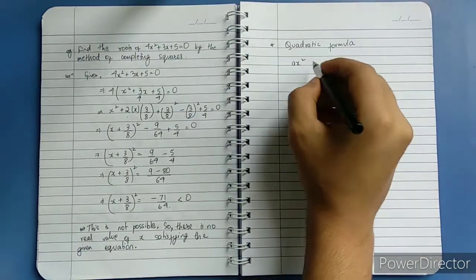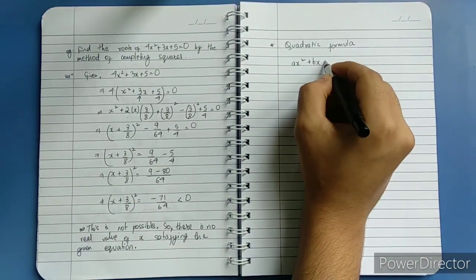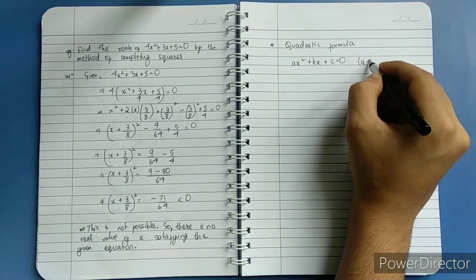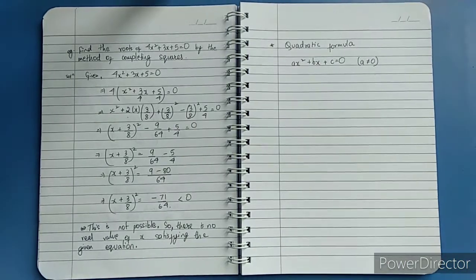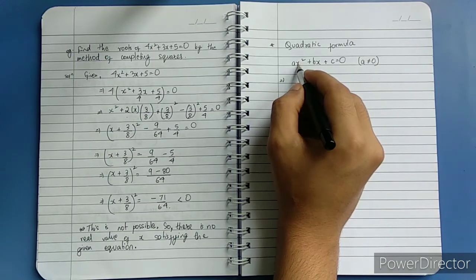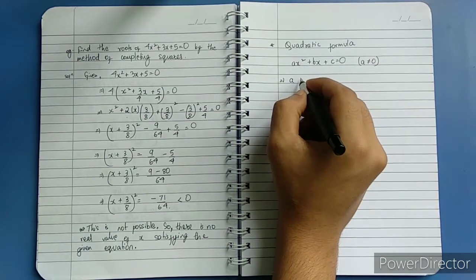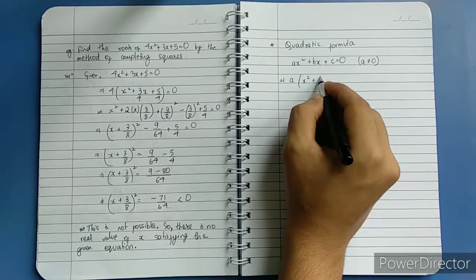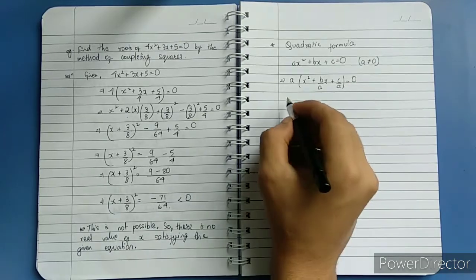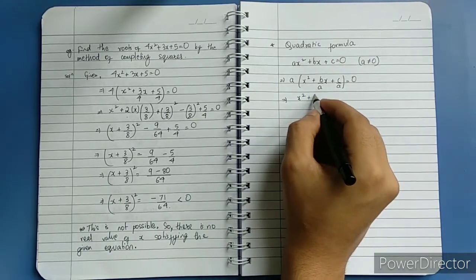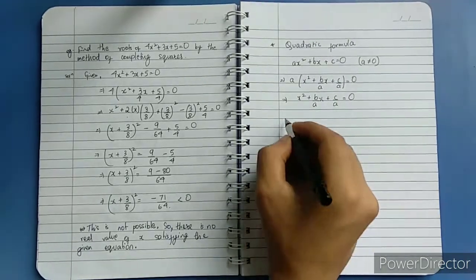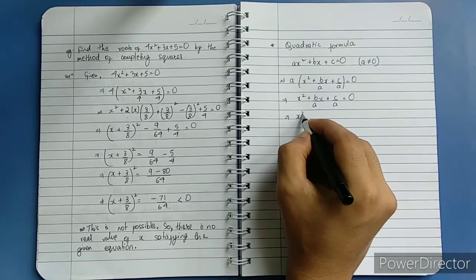So a standard quadratic equation looks like ax square plus bx plus c equals to 0, where a should not be equal to 0. So then it becomes a quadratic equation. Just like we did in completing squares, the first step is we make the coefficient of x square as 1. So we take a common, we have x square plus b by a x plus c by a equals to 0. Now we will convert this in terms of perfect square.